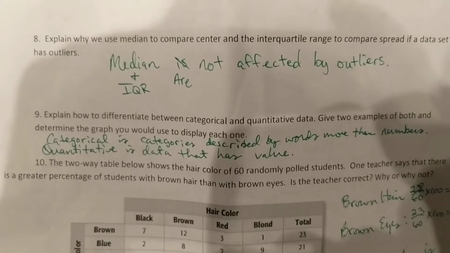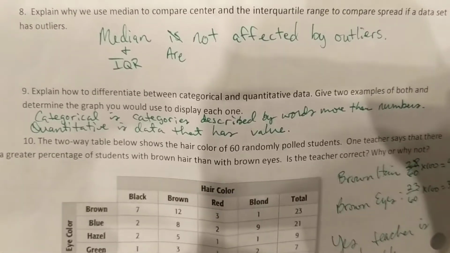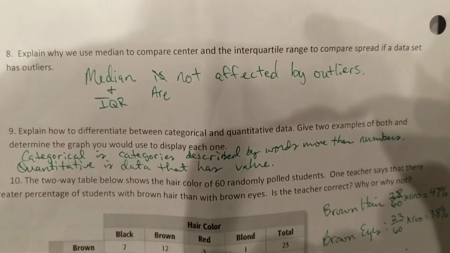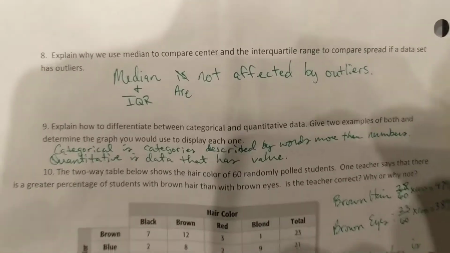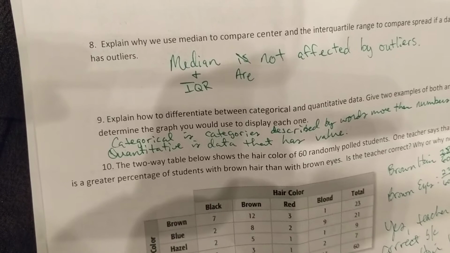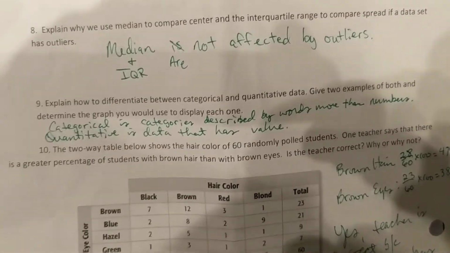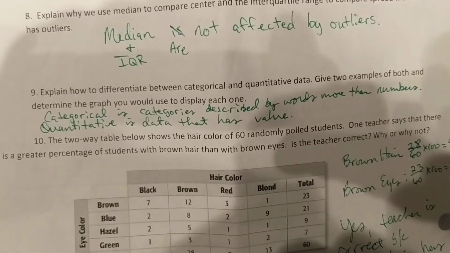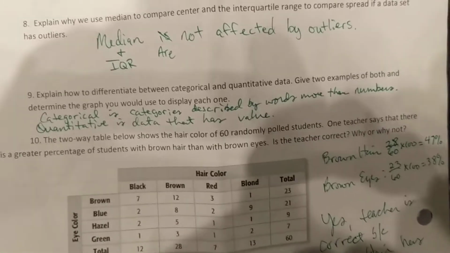Number 9 is talking about categorical and quantitative data. Categorical data is basically categories described by words more than numbers. They don't have any value to them. While quantitative is data that has value. It tells you like how much. So some examples would be categorical would be like favorite color, gender, while quantitative will be like height, weight. So those are some examples of categorical and quantitative data for number 9.